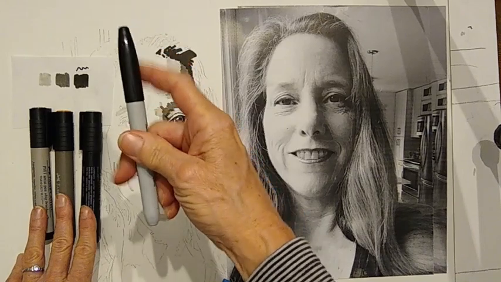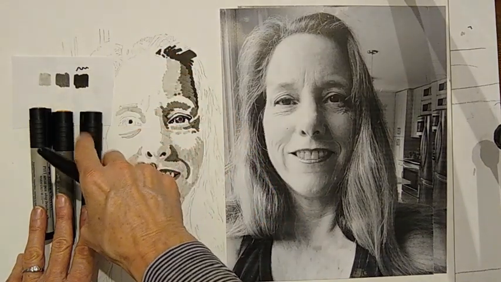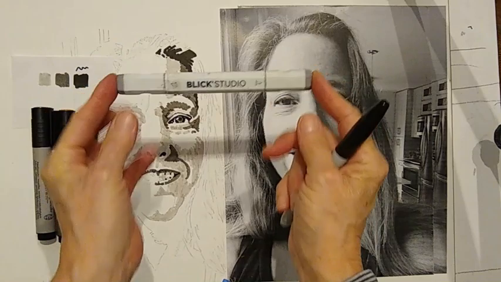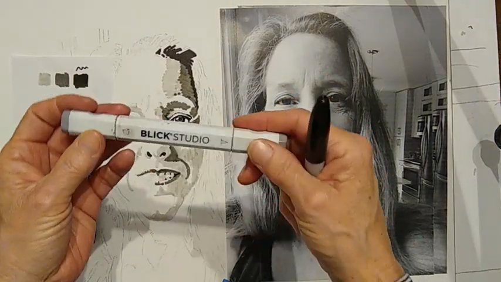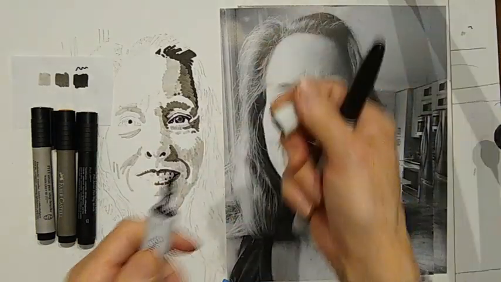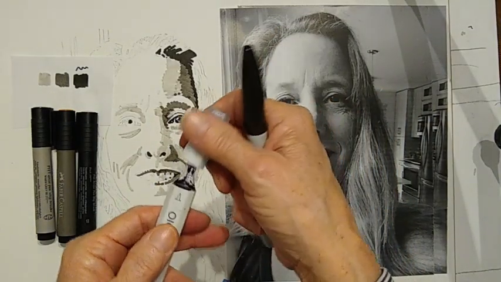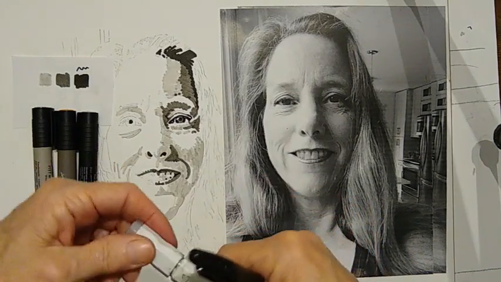And I also have a fine line if I have to get in there and work with a really dark or a very fine line. So now your markers look like this. You have the same capability with what you have. And what's nice about these is one side is a fine line and one side is a wide. So you can do that.